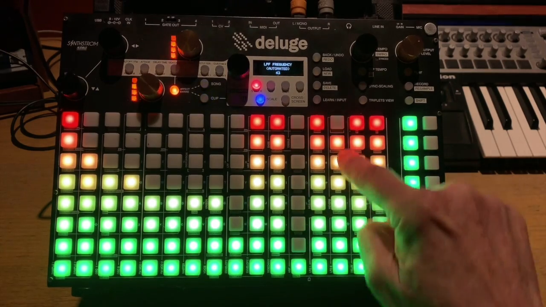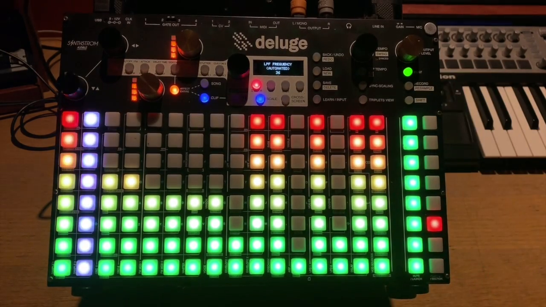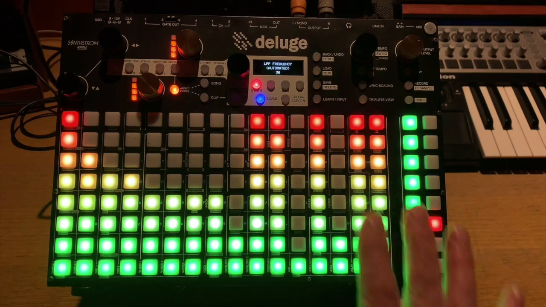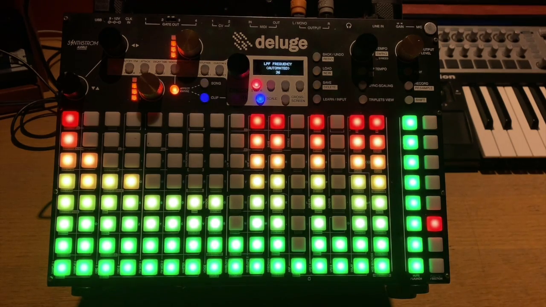Just something a little interesting for us to hear. So you can get a sense that pretty quickly you can make things very interesting. I know this is a really boring sequence, but the idea is that you can go in and automate all of these different parameters to keep the sound changing over time.